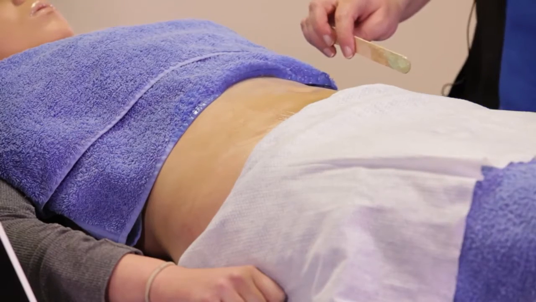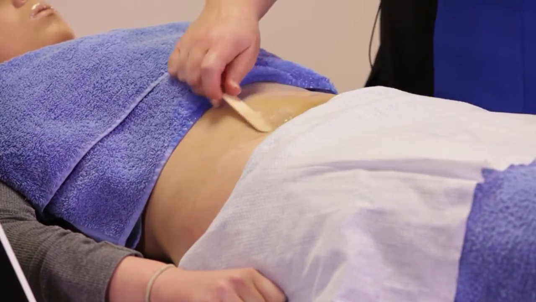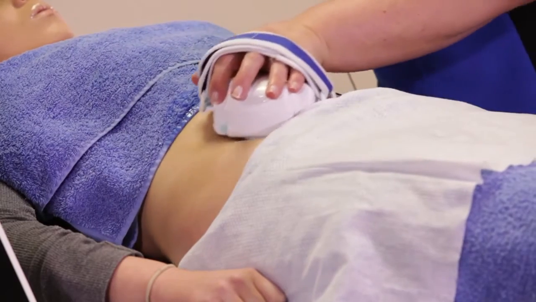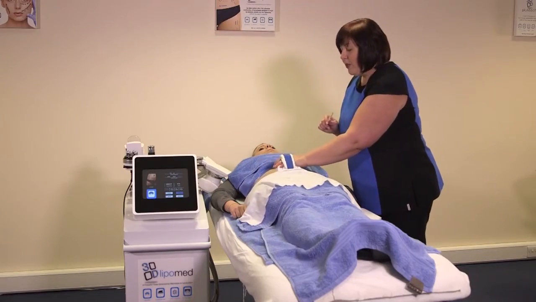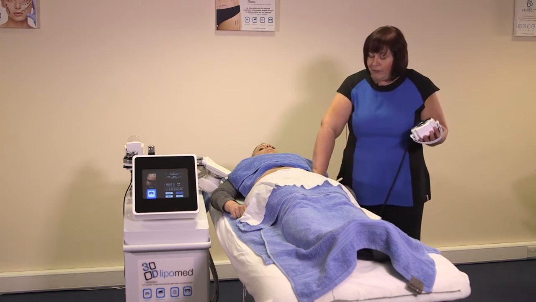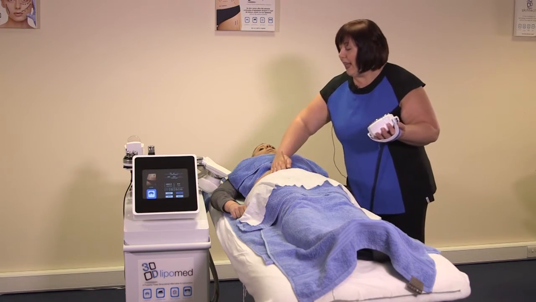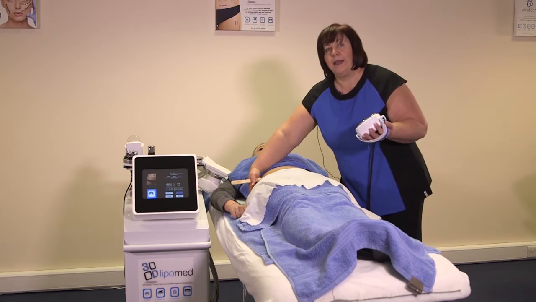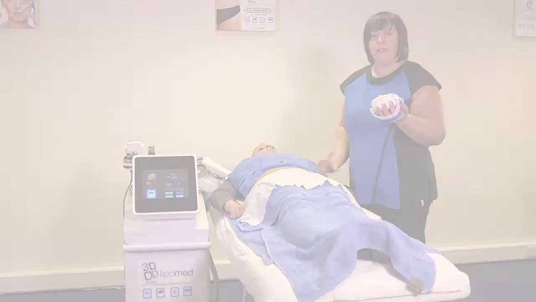Once you've finished your first 5 minutes, what you'll then need to do is move to your second 5 minutes, apply the gel and work over the same area for 5 minutes again. So on this client, what we're going to be doing is 20 minutes of cavitation. Initially, we'll start around the side, so 5 minutes on the side area, 5 minutes on the middle abdomen, 5 minutes again, and then 5 minutes around the back. So concentrate the cavitation on areas of concern for the client.